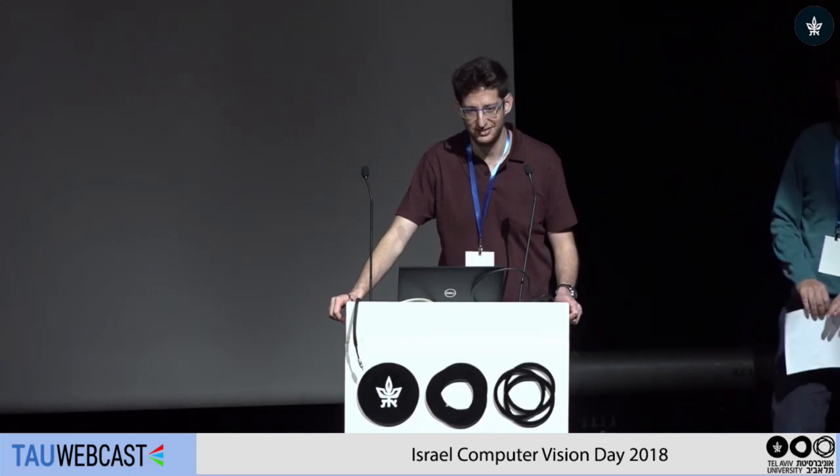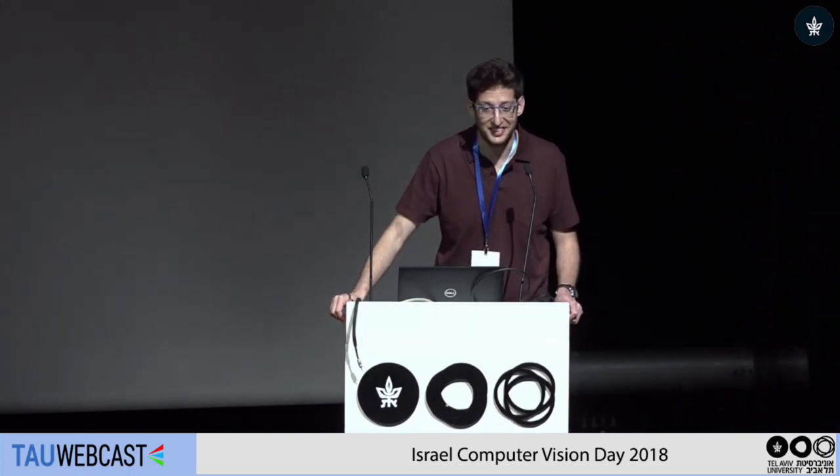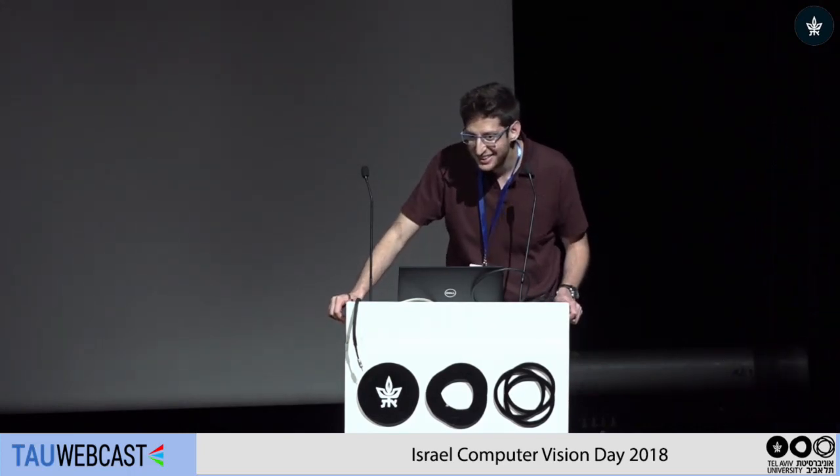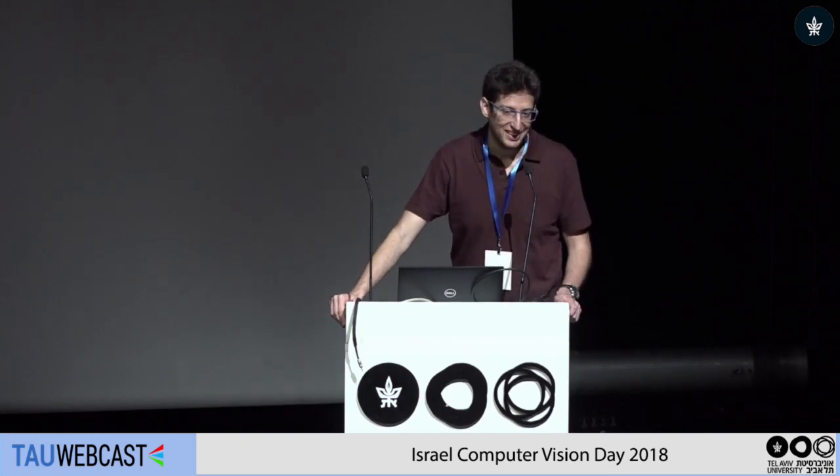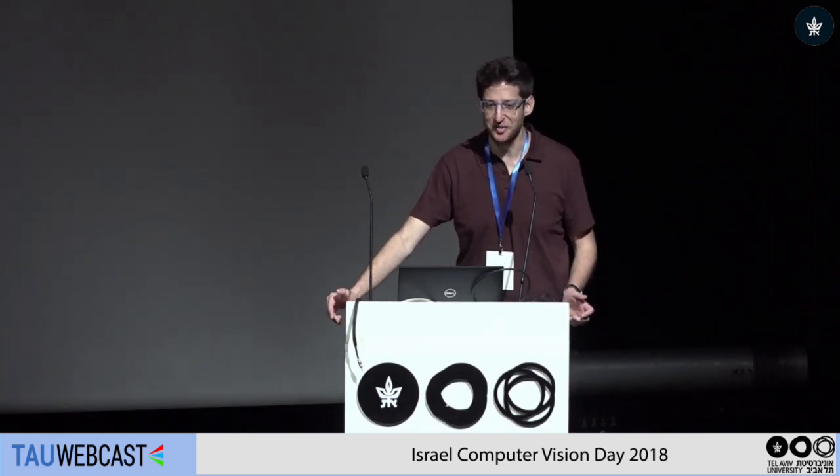Are you worried of the risk of local minimum? The risk of what, sorry? Local minimum. Yeah, that's a good point. Of course, it's a non-convex optimization, and it's very highly dependent on the initialization.